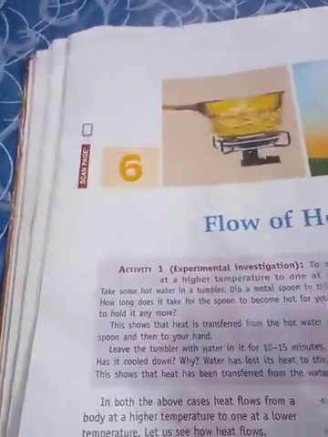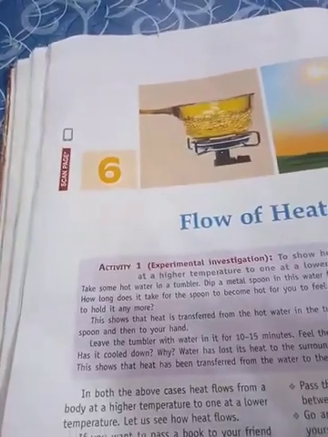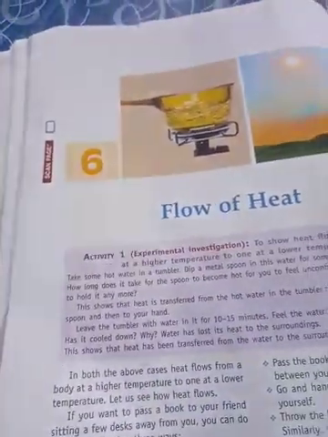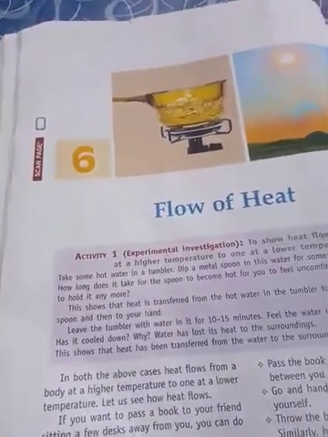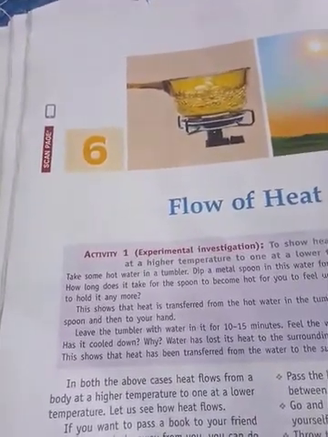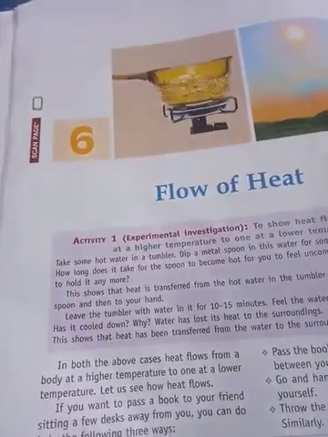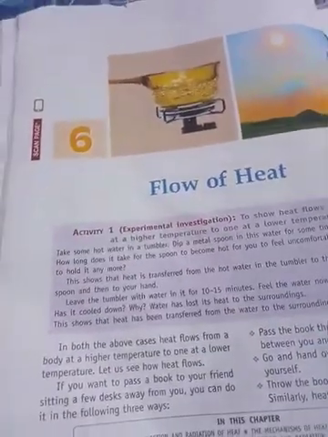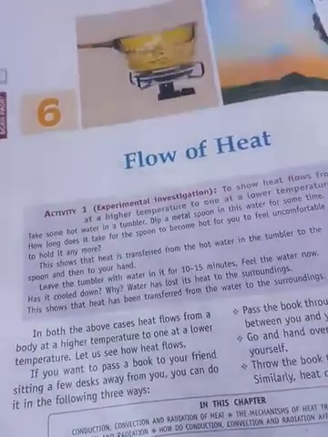In this chapter, we will be learning about various topics such as flow of heat, conduction, convection, and radiation of heat, the mechanism of heat transfer in conduction, convection, and radiation, and how conduction, convection, and radiation affect us in our daily life. The first topic that we will be coming across is flow of heat.